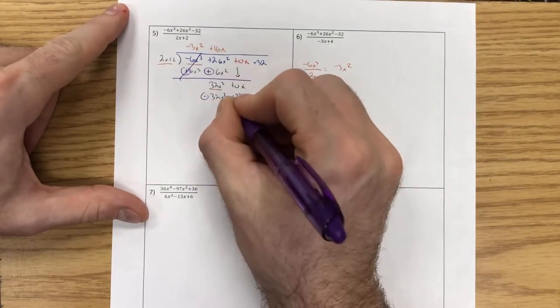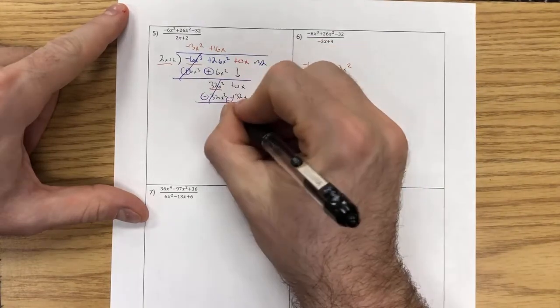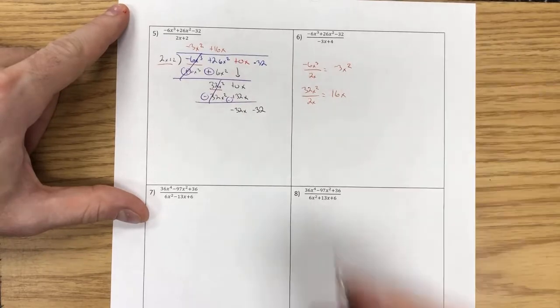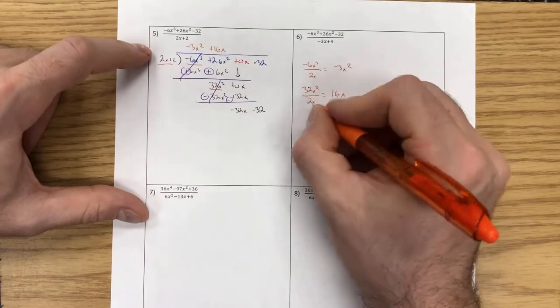We're going to change our signs. Ooh, this does look like it works out. So minus 32x minus 32. Yes. It's going to be the same setup.